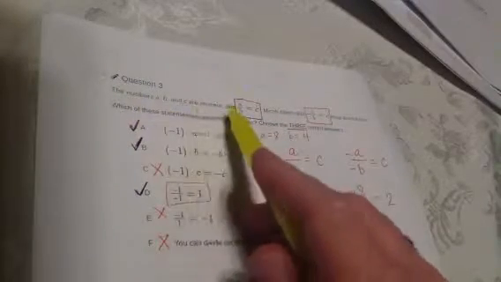Question 3. The numbers a, b, and c are not 0, and a divided by b equals c. Micah claims that negative a divided by negative b equals c must also be true. Which of these statements supports Micah's claim? Choose 3 correct answers. We got to pick 3. Okay, first one, this one down here, choice D, it looks like what we're going for, a negative, a positive. So that one looks good. So that's pretty much a good one to go with.